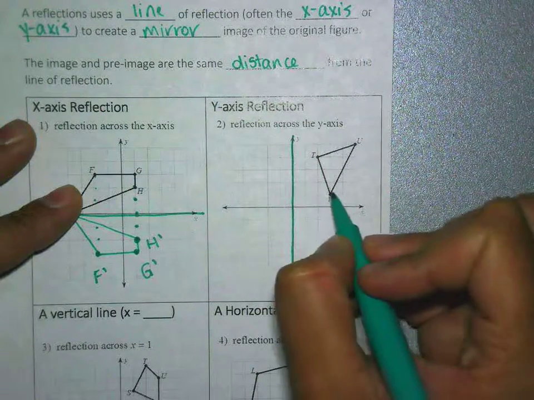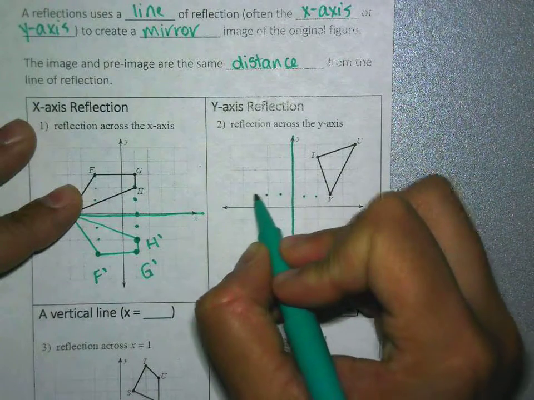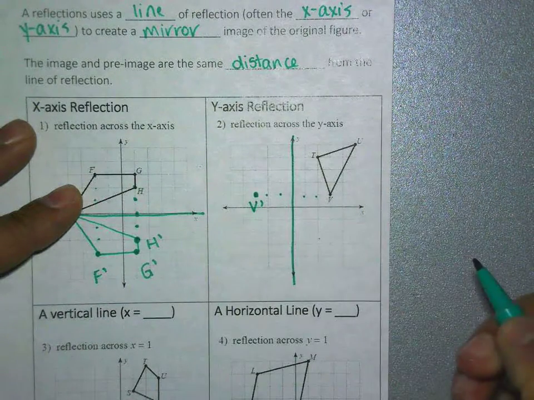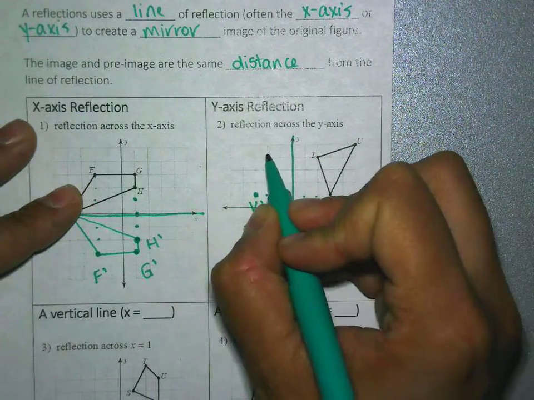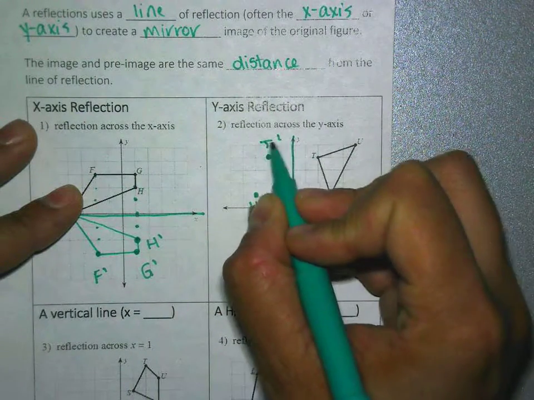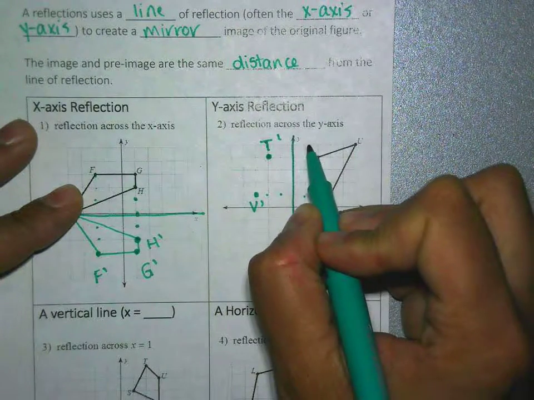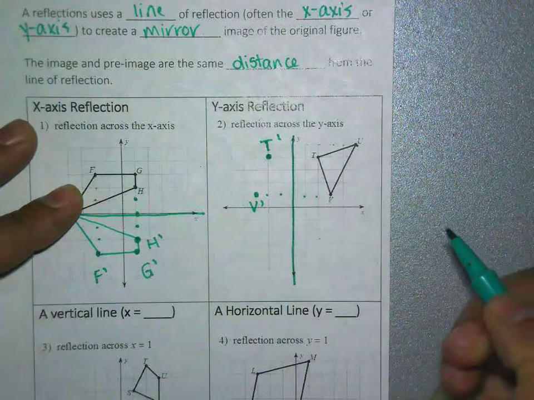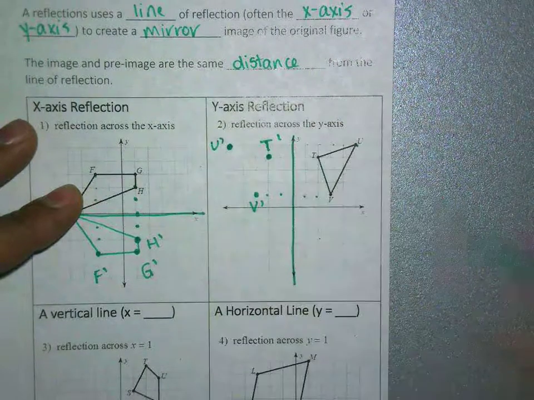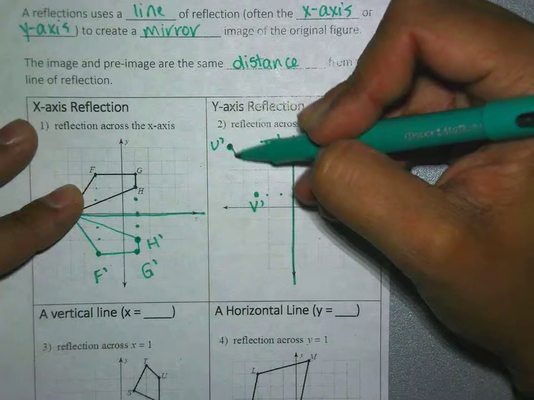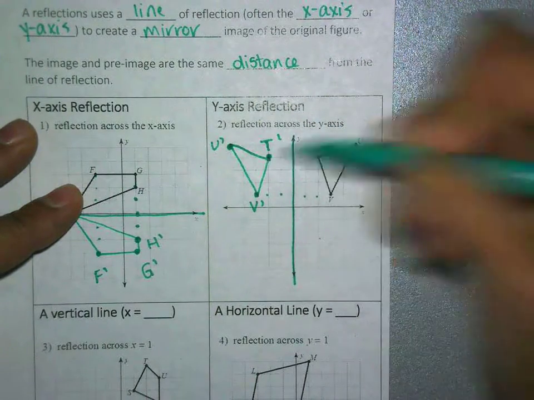So V is 3 boxes away, so I'm going to go 3 boxes away in the opposite direction to find V prime. T is 2 boxes away, so I'll go 2 boxes away in the opposite direction to find T prime. And U is 1, 2, 3, 4, 5 boxes away, so I will go 5 boxes away in the opposite direction to find U prime. And finally, I will connect my points to create the mirror image.